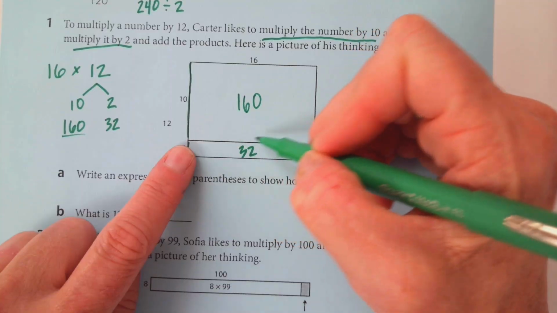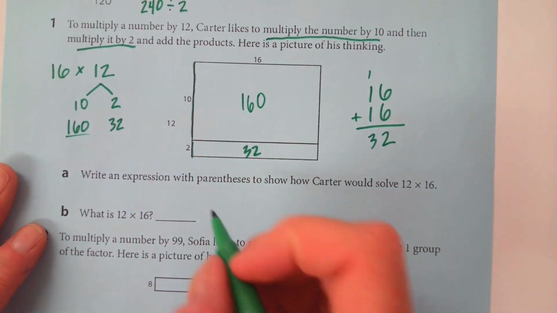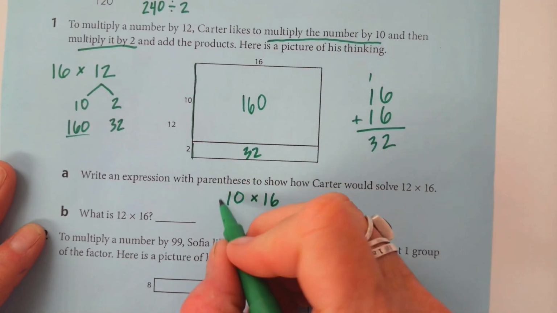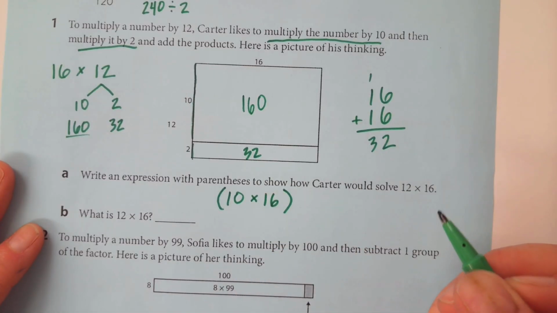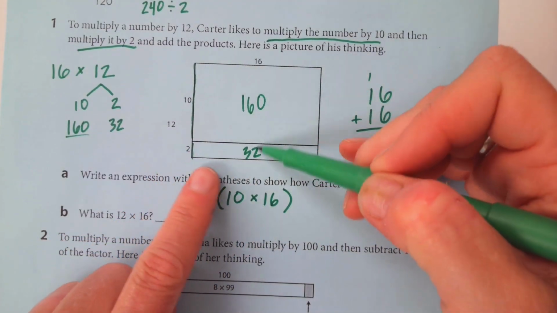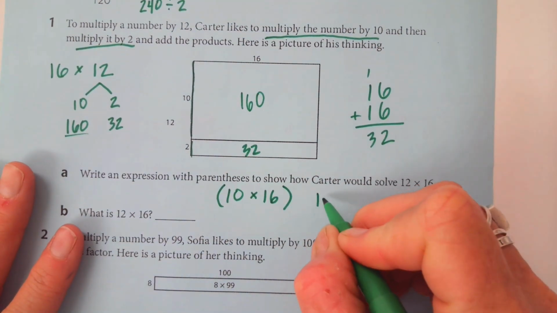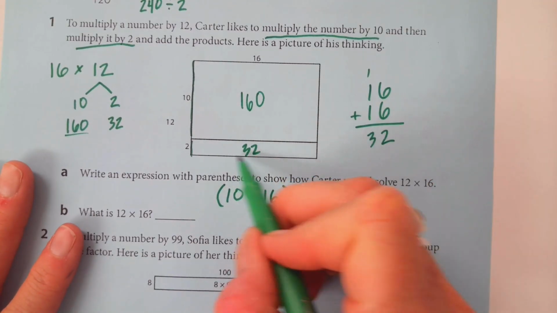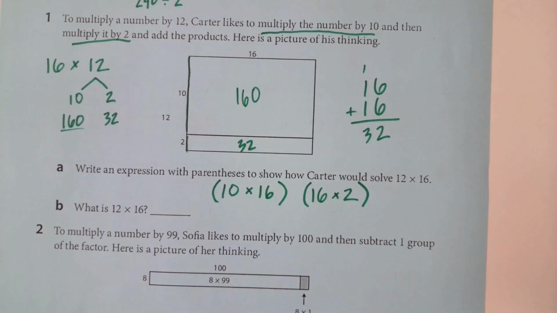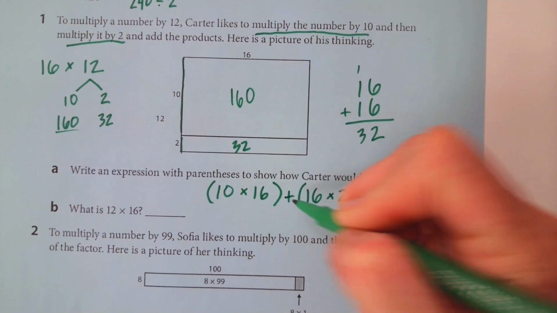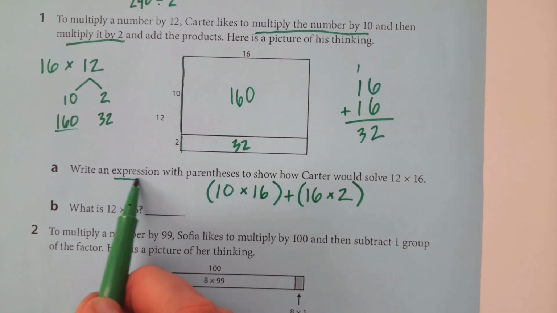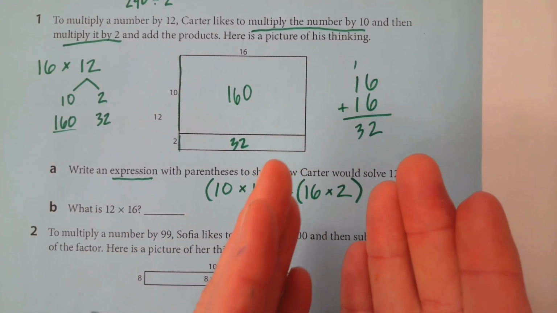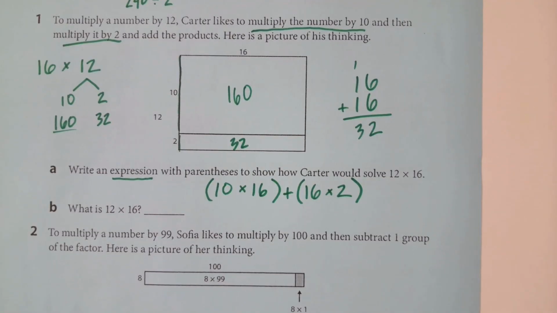So I know this box is represented by 10 times 16. So let's write that. 10 times 16. And that's this partial product. So let's put parentheses around it. And then this product down here is 16 by 2. 16 times 2. So let's add that down here, 16 times 2. Put parentheses around it. That's this bottom level of our area model. And then to find the total, we just have to add those together. So this is an expression with parentheses right there, right? The parentheses group each of our partial products to show how Carter solved this.